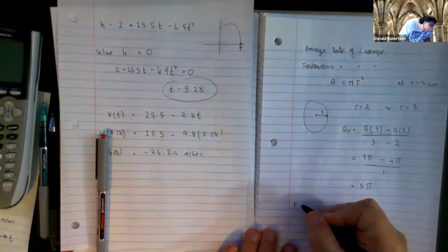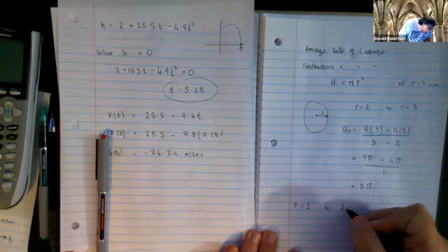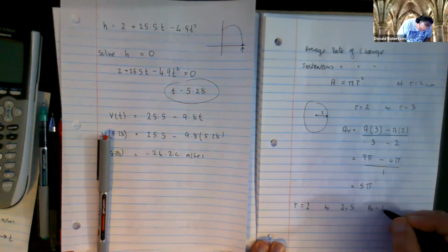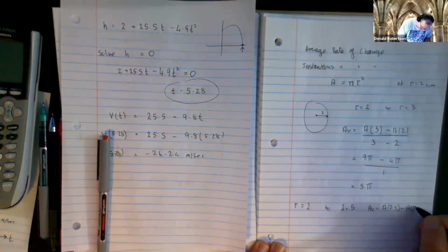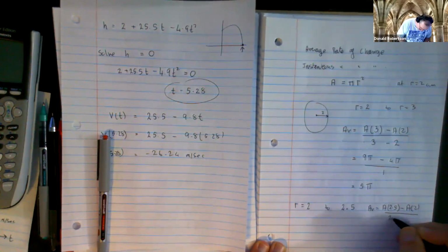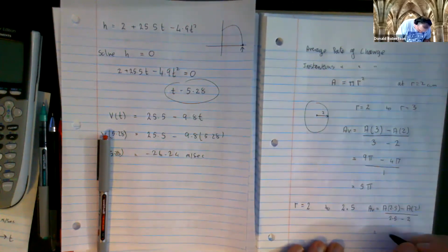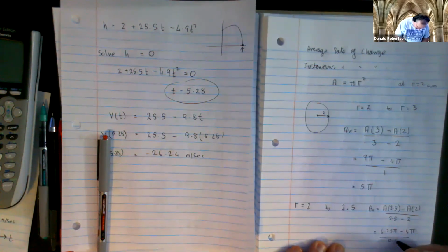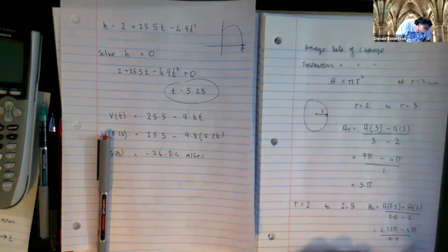If you do the average rate of change from 2 to, say, 2.5, then it will be the area when the radius is 2.5, take away the area when it was 2, divided by these two guys. And when it's 2.5, you get 6.25 pi. And when it's 2, you get 4 pi, over 0.5. And this guy becomes 4.5 pi.